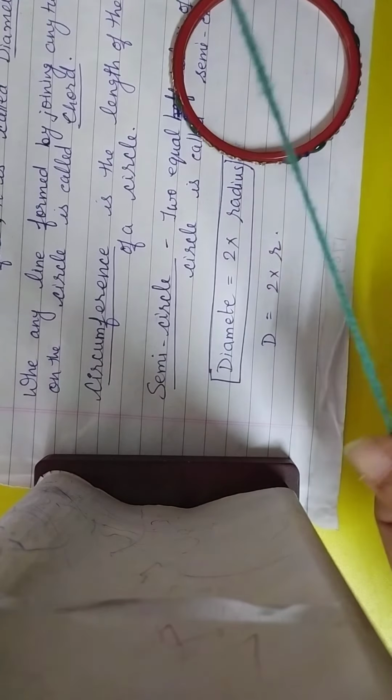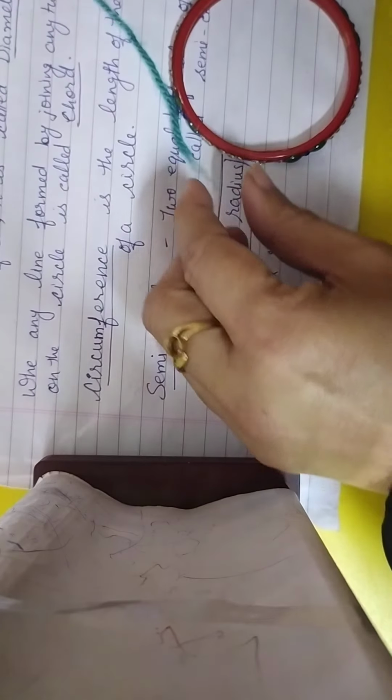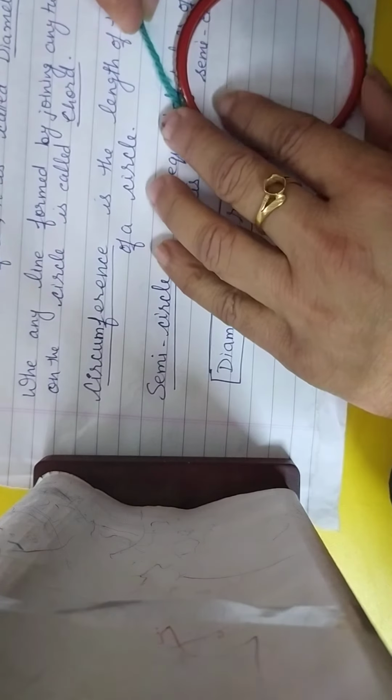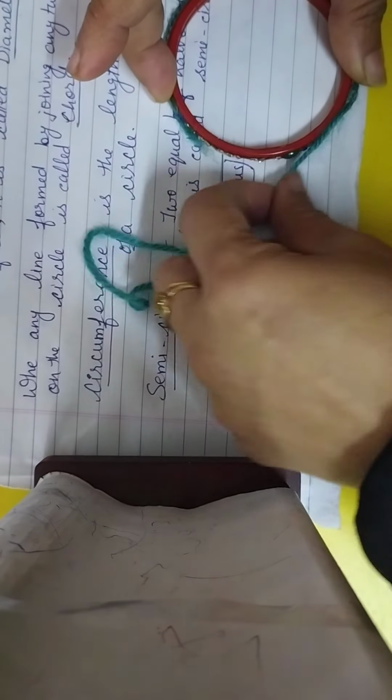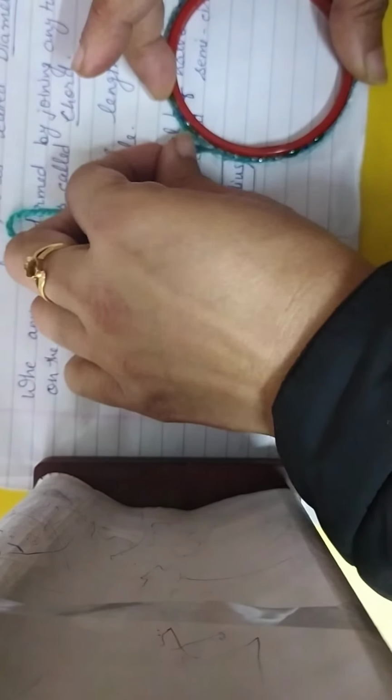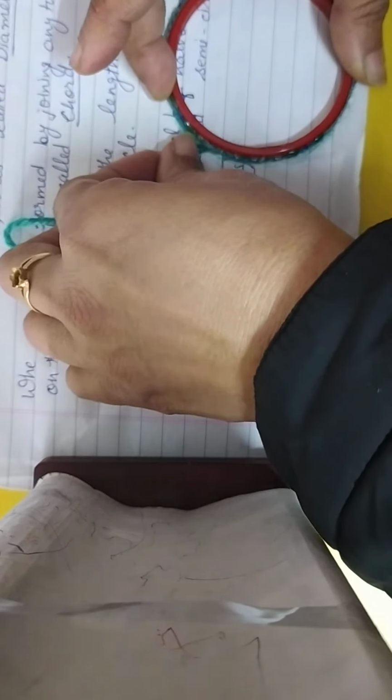Now look with the help of this example. I am having a thread with me and I am rotating this thread around this circle. What have we done around this circle? We have rotated a thread. Okay, so now when we remove this bangle, we get this thread length.